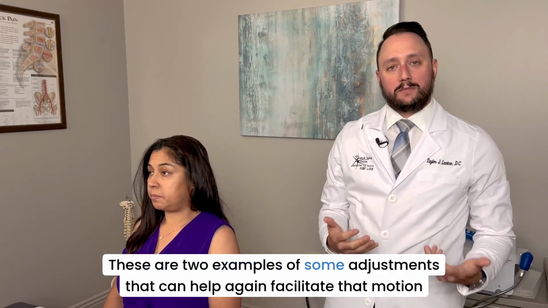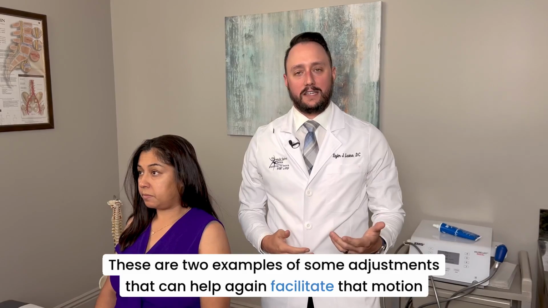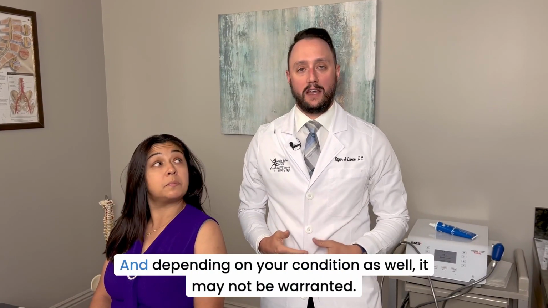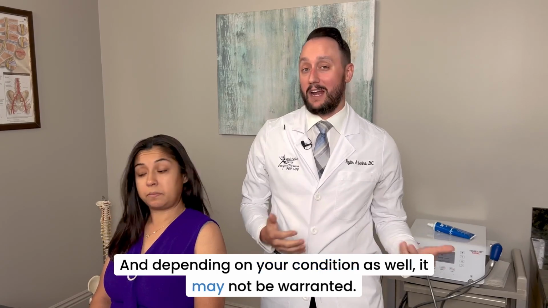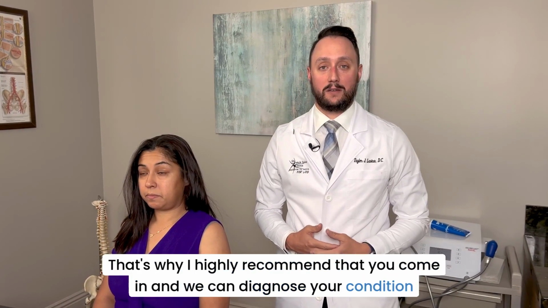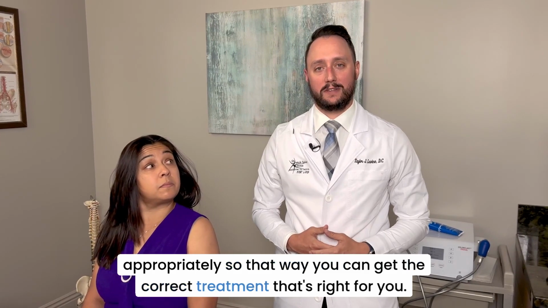These are two examples of some adjustments that can help, again, facilitate that motion into that shoulder. And depending on your condition, it may be warranted. And depending on your condition as well, it may not be warranted. That's why I highly recommend that you come in and we can diagnose your condition appropriately so that way you can get the correct treatment that's right for you.